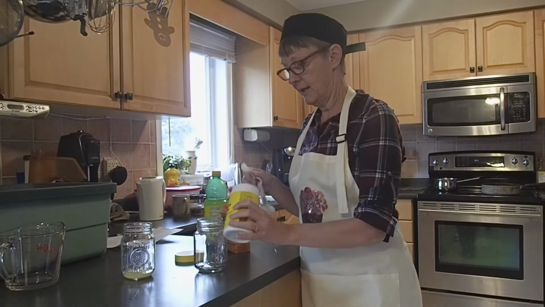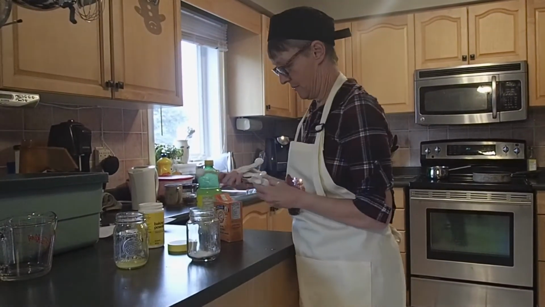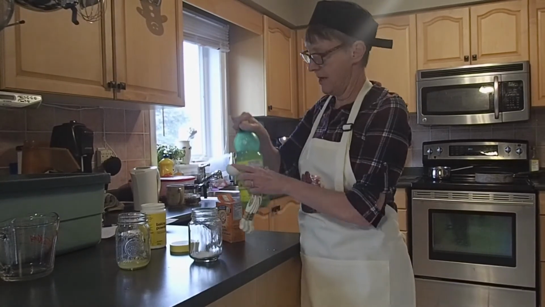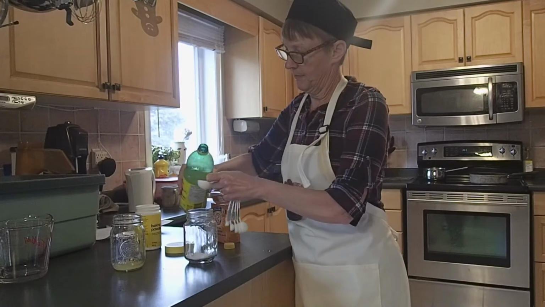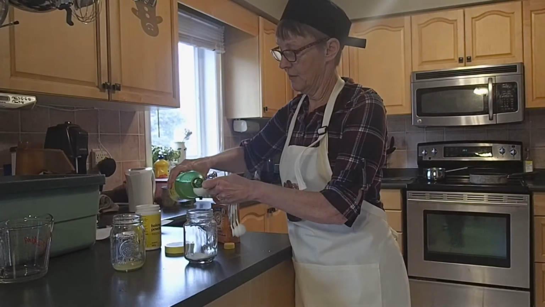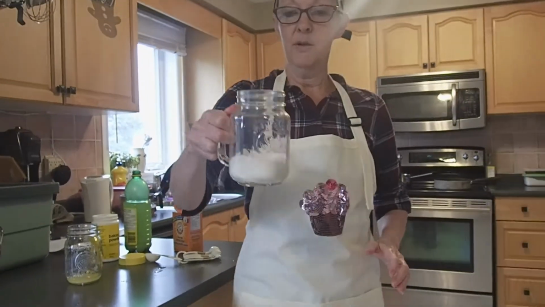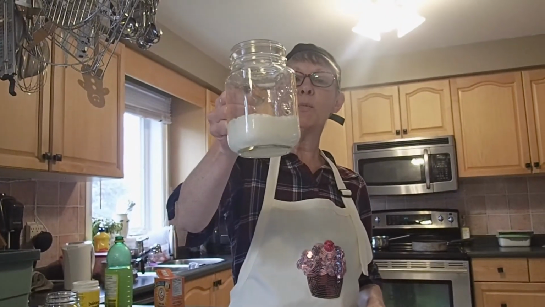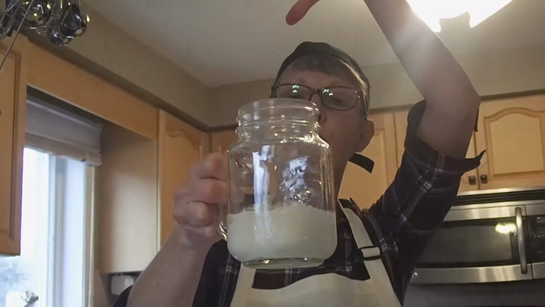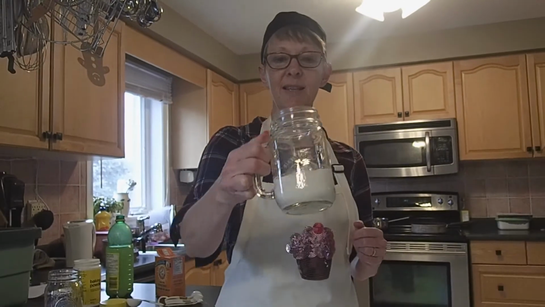I'm going to add baking powder and our acid, and you'll see it will do the same thing. Woo! Bubbles! Look how that rose up. Wow, that would be great in a cake. Just poof it right up nice and high. Hopefully everybody can see that.